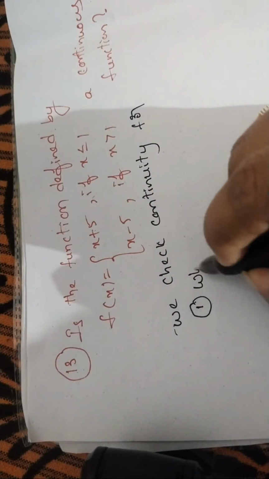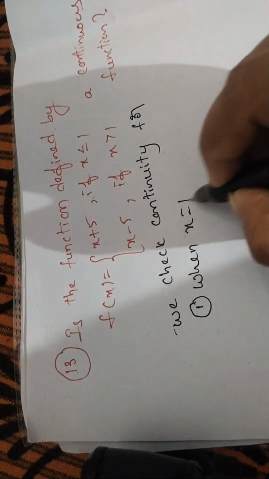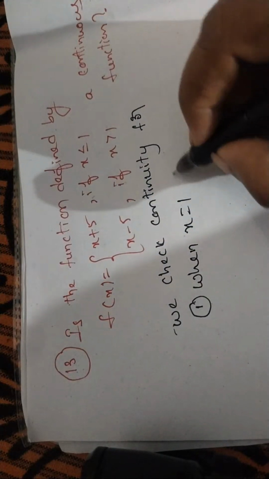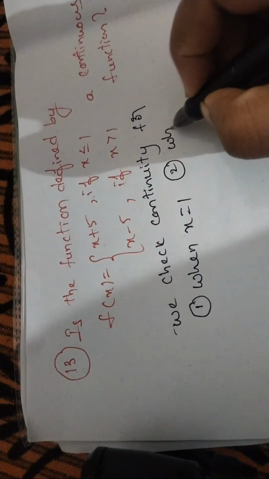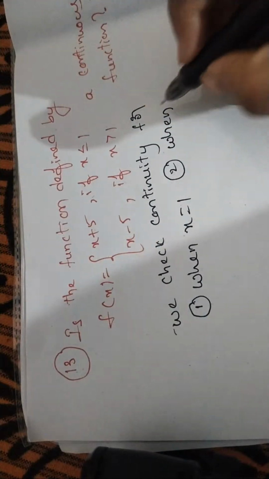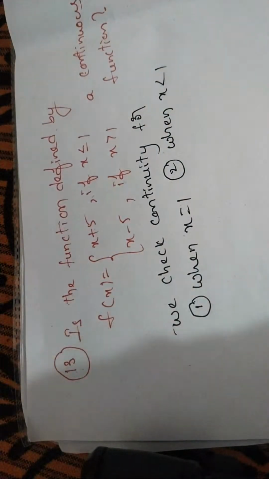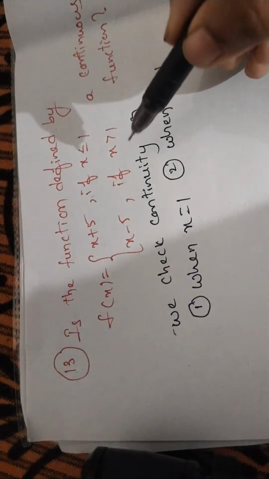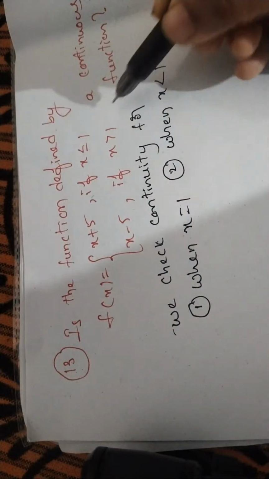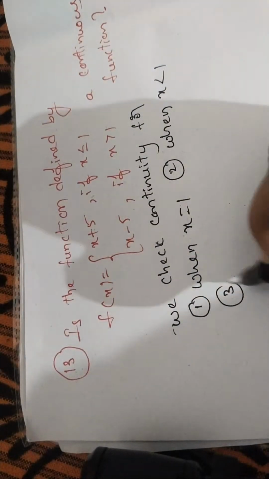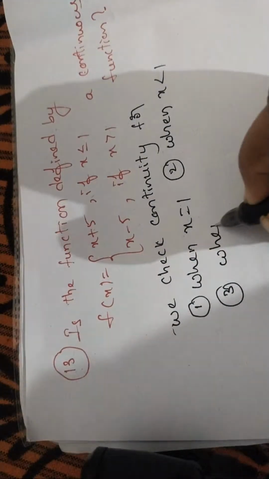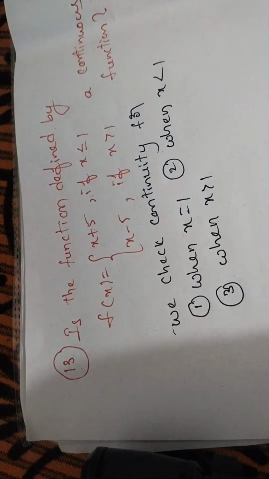Suppose I am taking the first case when x is equals to 1, and the second case when x less than 1. Next, third case is when x greater than 1.